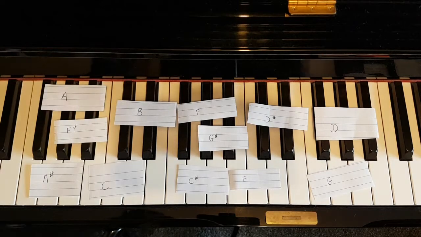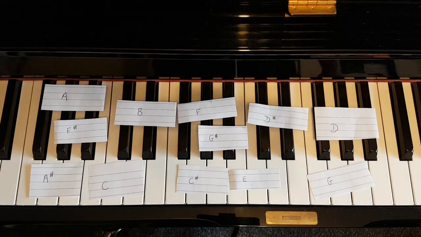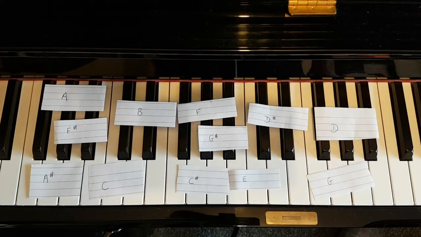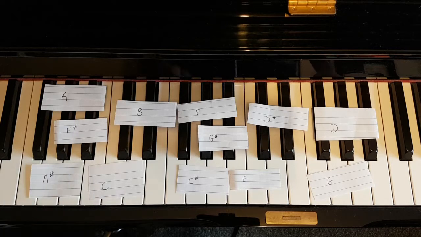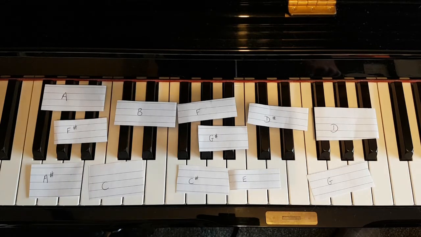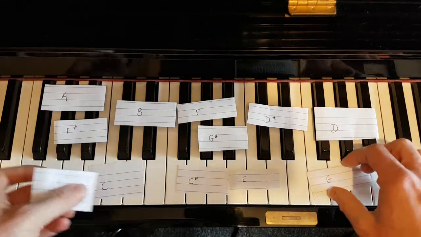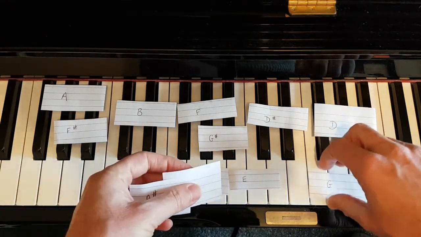What I'm going to do is put them in a bag. And the idea is I'm going to put my hand in and choose 3 notes, okay? And those 3 notes are going to be the stimulus for composing the piece of music, okay? And then I'm going to choose a mood, and I'll show you those in a moment. So first of all, I'm just going to pick them up and put them in a bag.